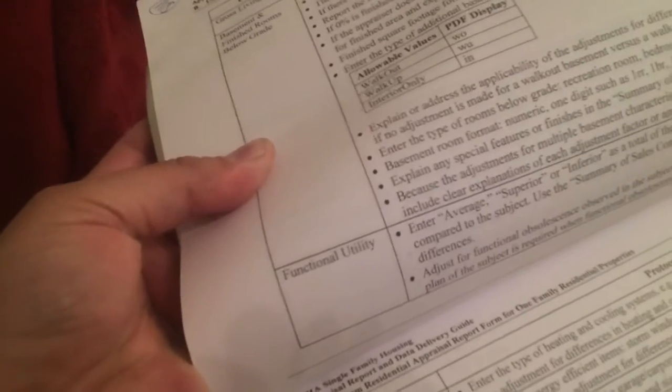factor or amount. Field: functional utility. Protocol: enter average, superior, or inferior as a total of the items rated in the improvement analysis compared to the subject. Use the summary of sales comparison approach section to explain differences. Adjust for functional obsolescence observed in the subject and not found in the comparable. A floor plan of the subject is required when functional obsolescence is attributable to layout or poor floor plan.